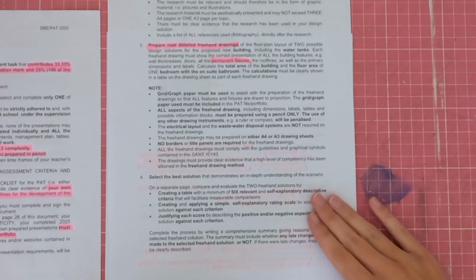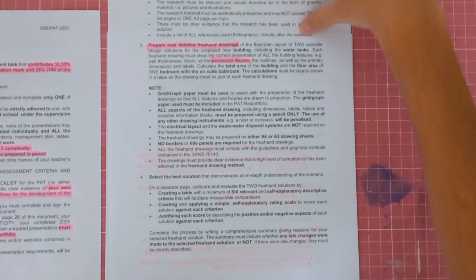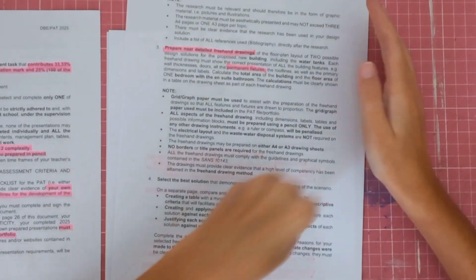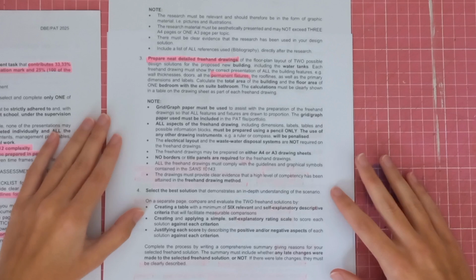So it says, note, grid graph paper must be used to assist with the preparation of the freehand drawing so that all features and fixtures are drawn to proportion. The grid graph paper must be included in the PAT file portfolio. So after you've done your freehand drawings, if you've used the grid paper separately to the paper, it must be included. But if you've drawn with the grid at the back and drew on top of it behind the paper, it will obviously be included.